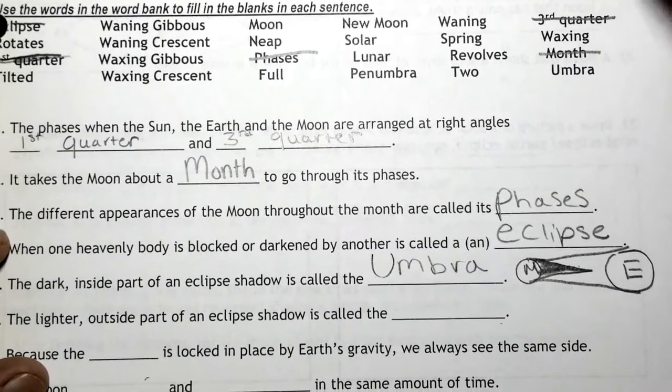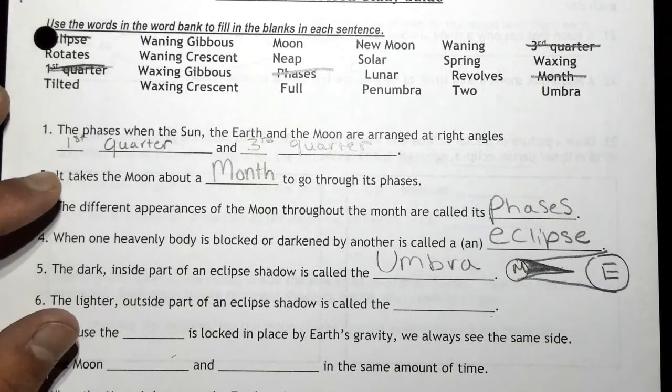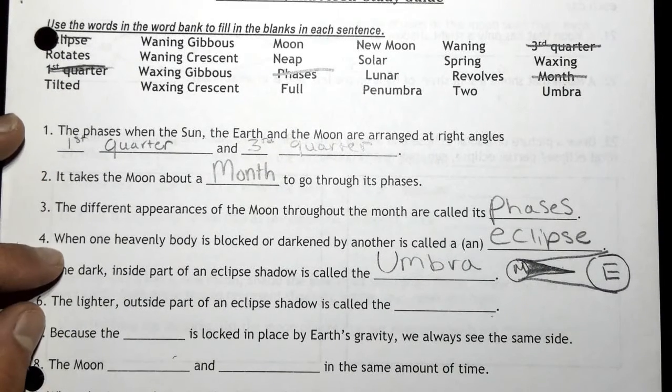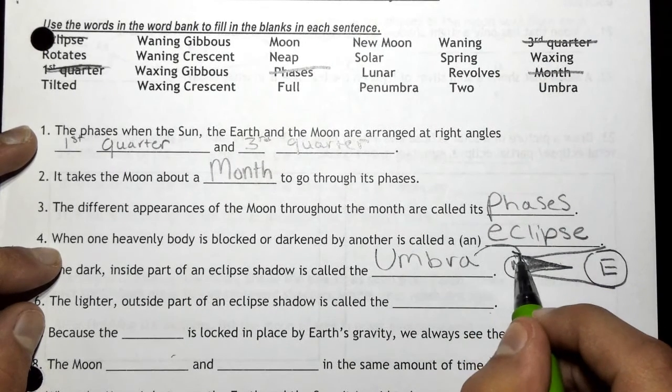That right there. Let's zoom out for you guys. So it's that right there.